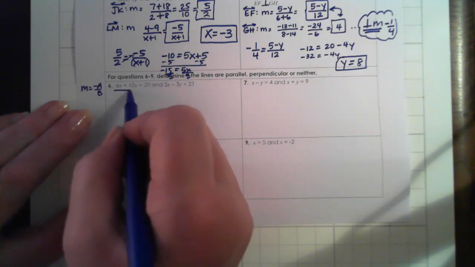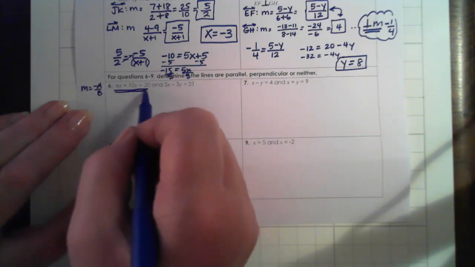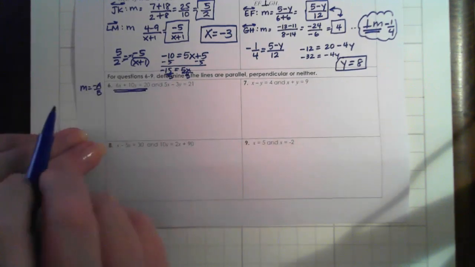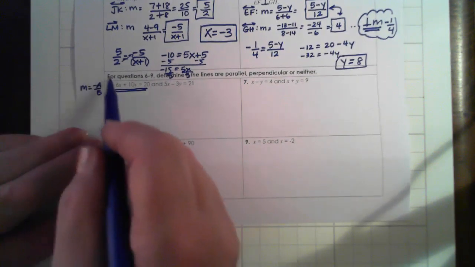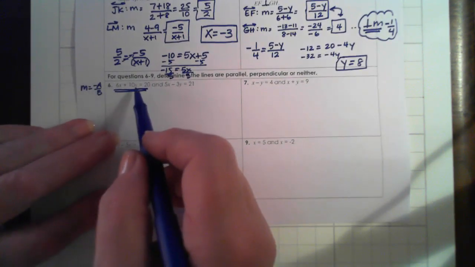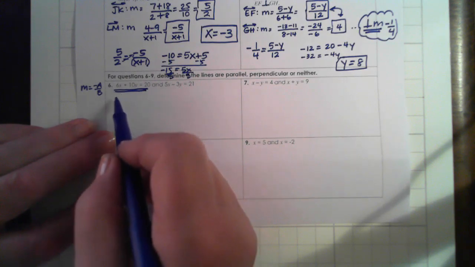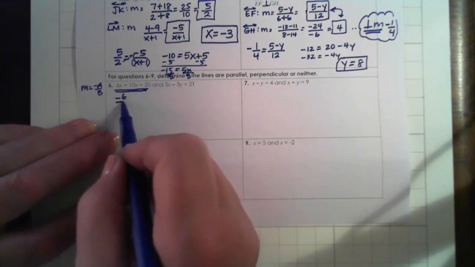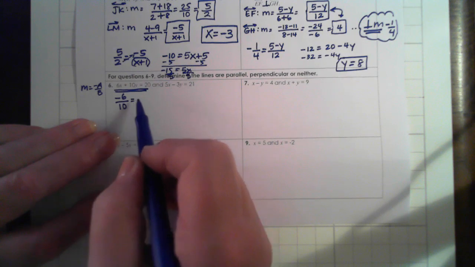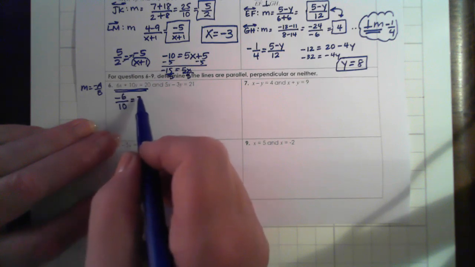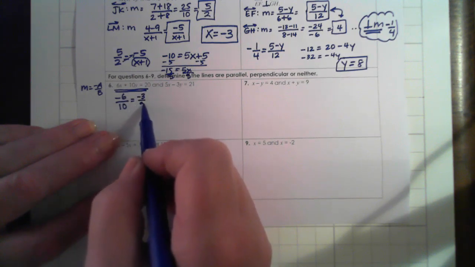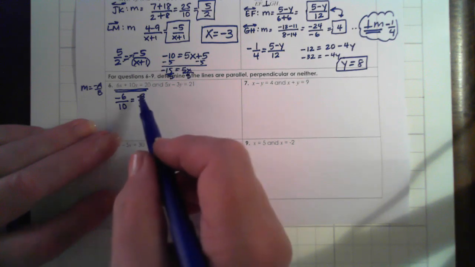So for this problem right here, instead of having to solve it for y, I'm going to use that little formula and just do negative 6 divided by 10, which reduces to negative 3/5, because they're both divisible by 2. So that is the slope for that equation.